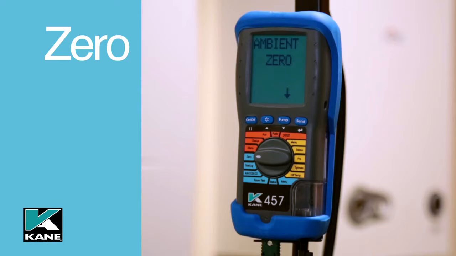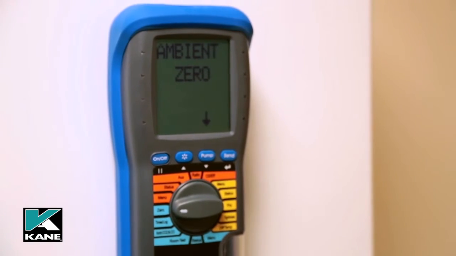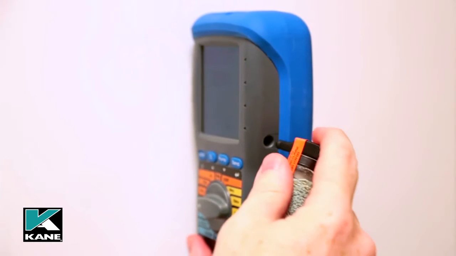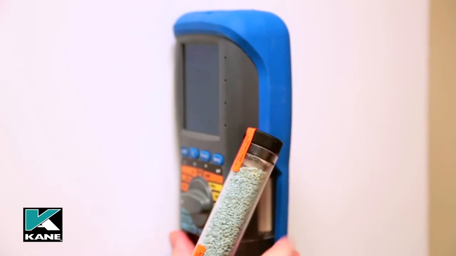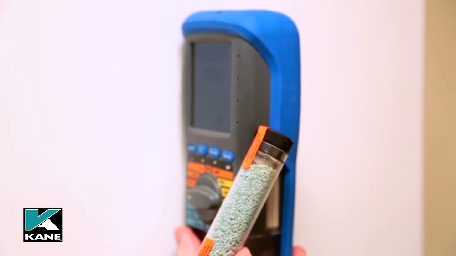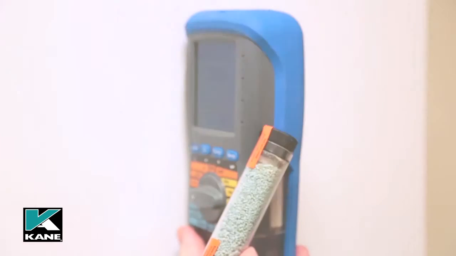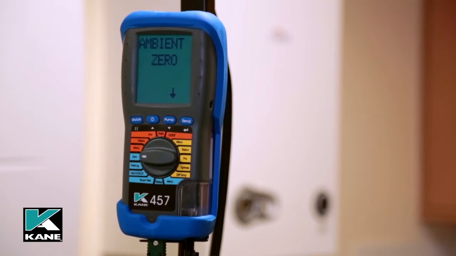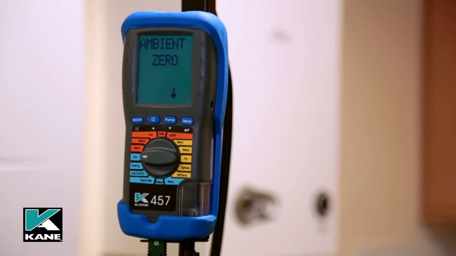The final position in the blue section of the dial is 0. As mentioned earlier, prior to testing and to ensure an accurate ambient measurement of CO2, the KANE457 should always be zeroed using a zero cal capsule. In order to do this, rotate the dial to 0. The display will show Ambient 0.